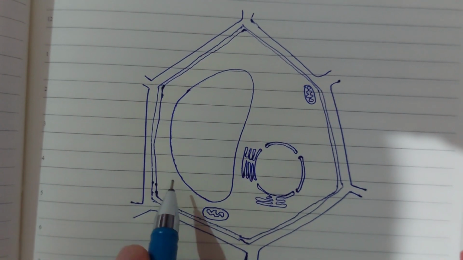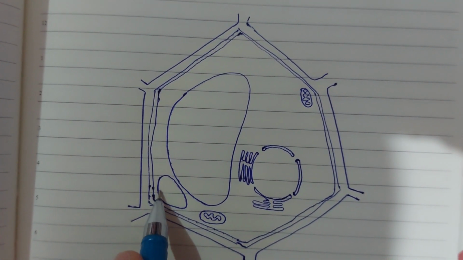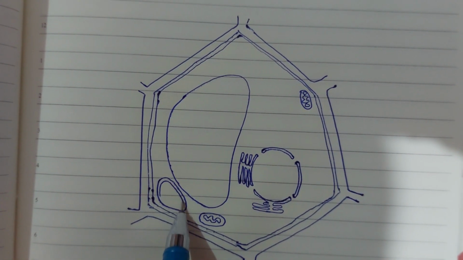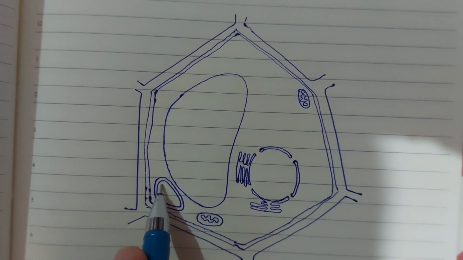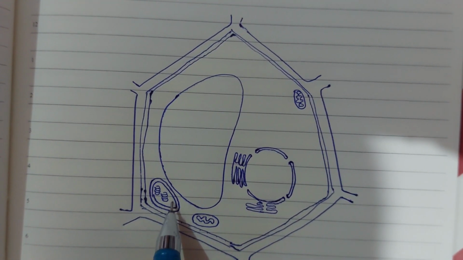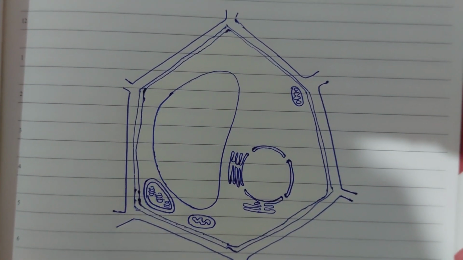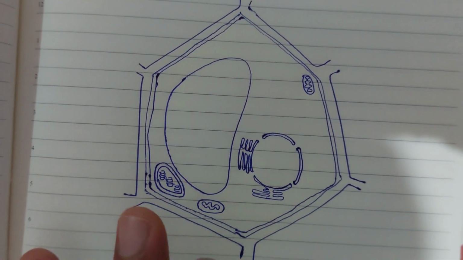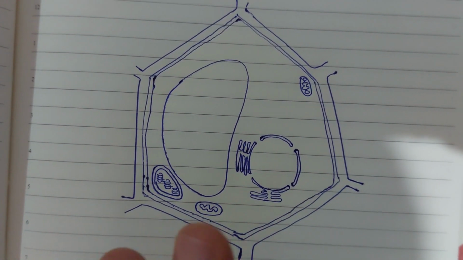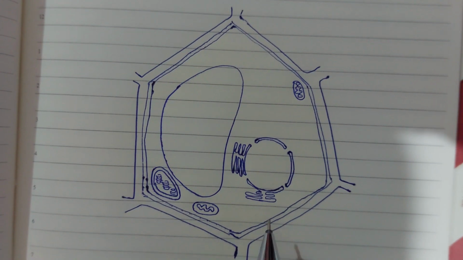Then we can draw chloroplast, which is important. Why? Because chloroplast is the cell organelle which only plant cells have, not animal cells. So this is how we can draw a symbolic chloroplast. So now it is very clear. And we can see in this diagram many differences between plant cell and animal cell: the cell wall, cell vacuole, and the chloroplast.